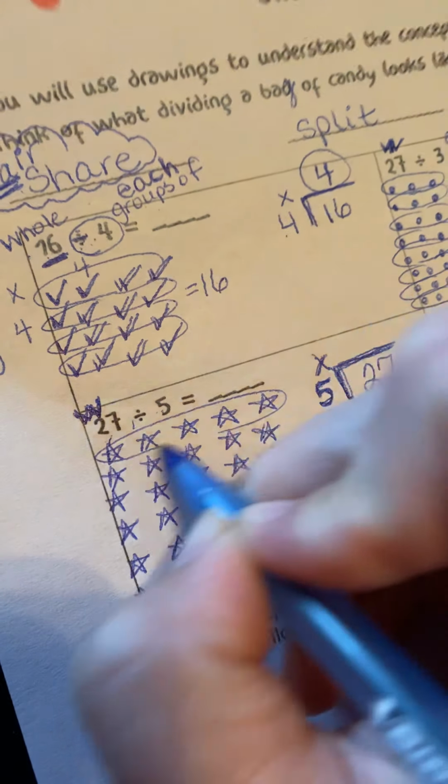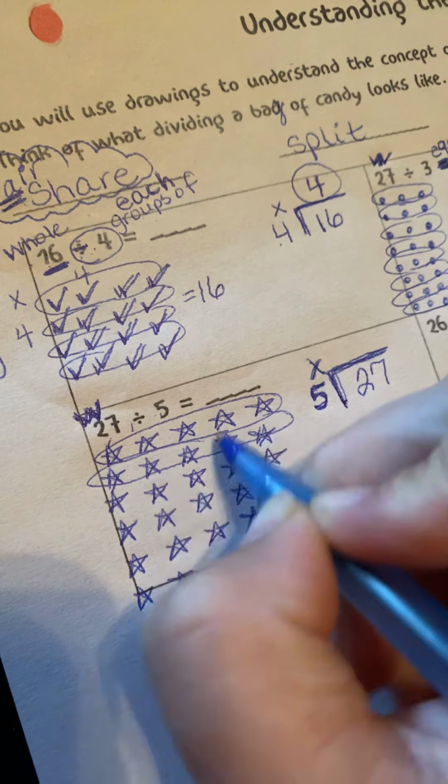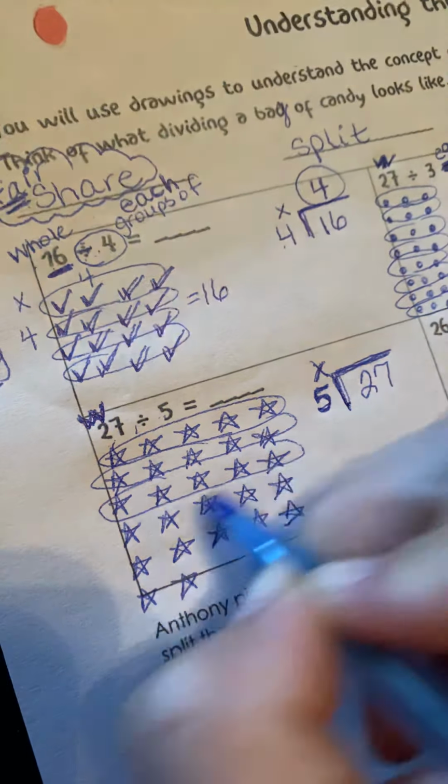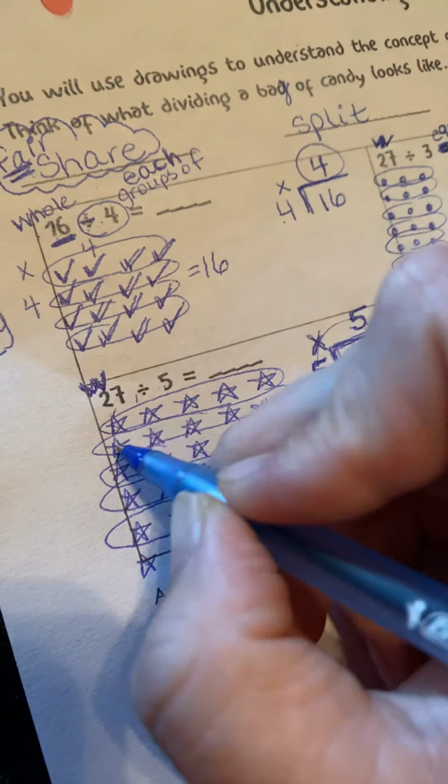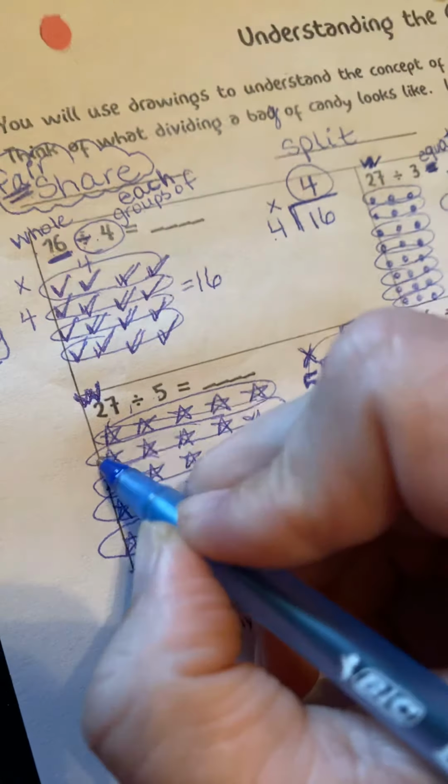Let's go circle all our groups of 5. We have 1, 2, y'all should be circling on yours, 3, 4, 5, 6. No, not 6. That's not a group of 5, is it? So I have 5 groups of 5, right? 5 groups of 5. How much is in 5 fives? Let's count by 5s. 5, 10.